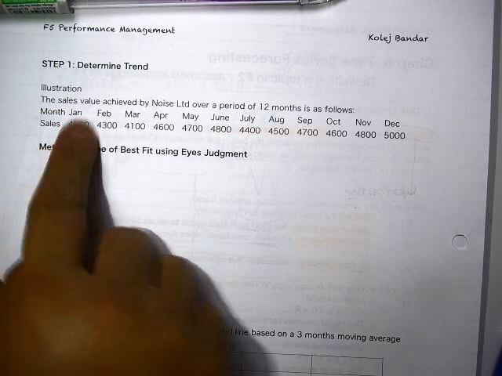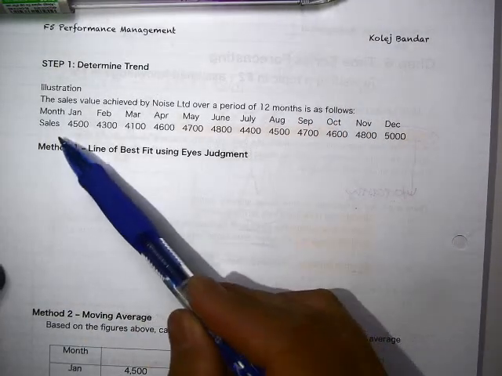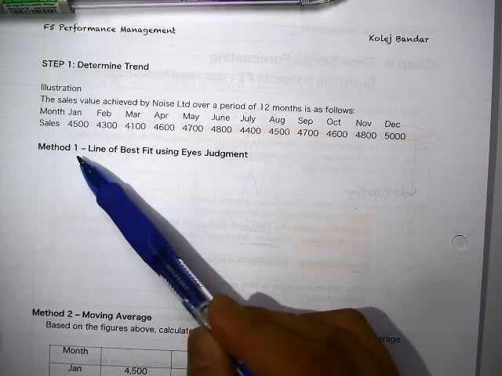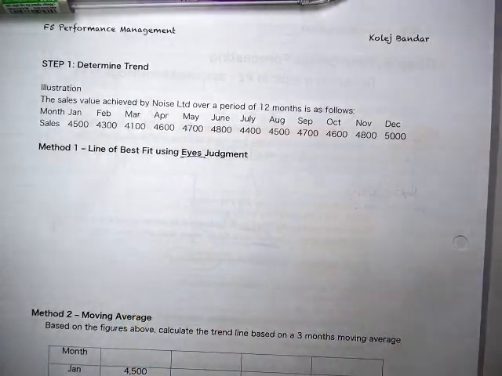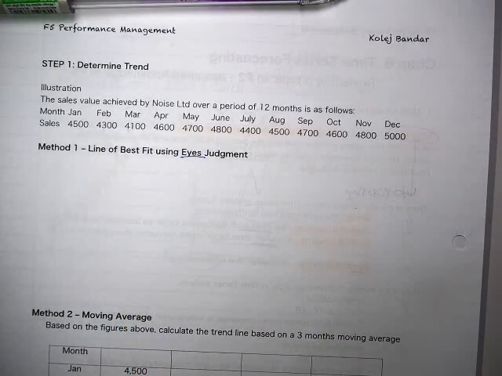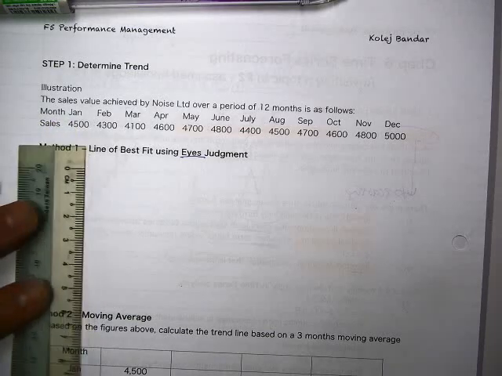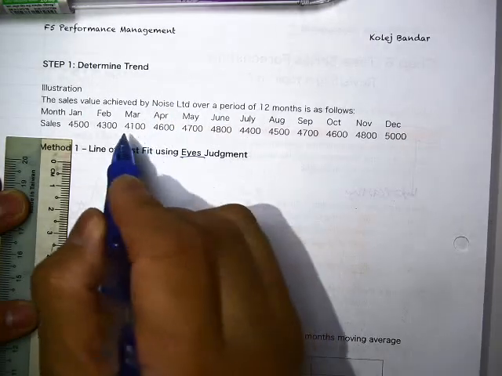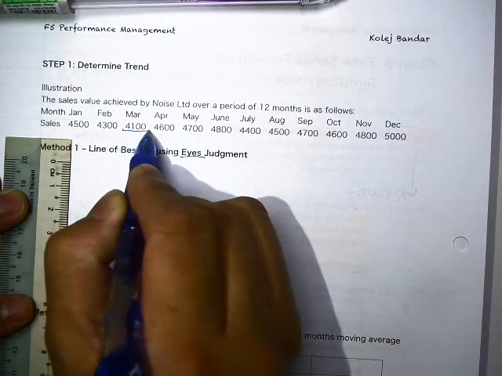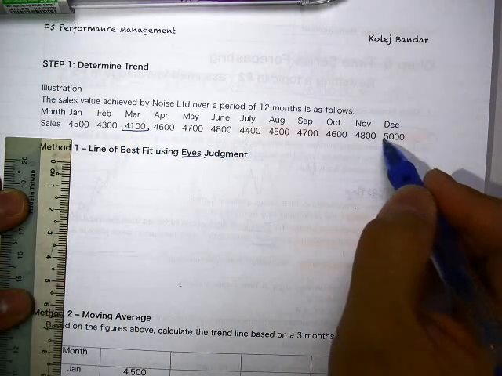These are the sales achieved for the past 12 months. Okay. So how do you determine trend? If you're going to use line of best fit, that we're going to use eye judgment. Okay. Now one way of using eye judgment is obviously we're going to put up the graph first. Okay. So my lowest is 4001. My highest is 5000.